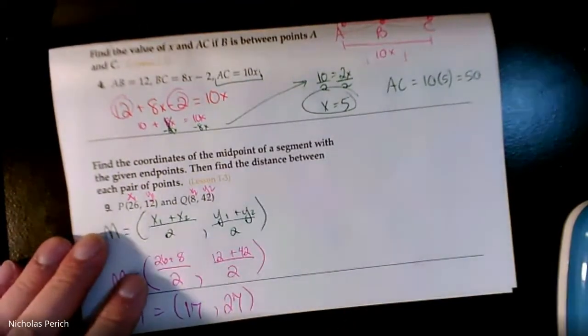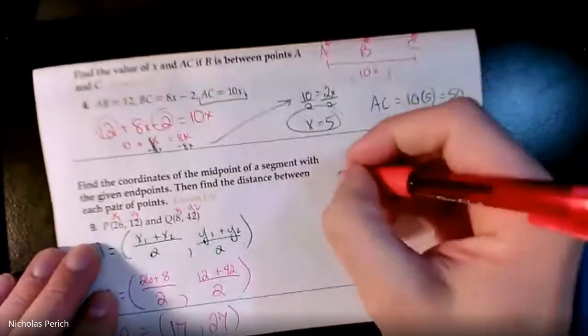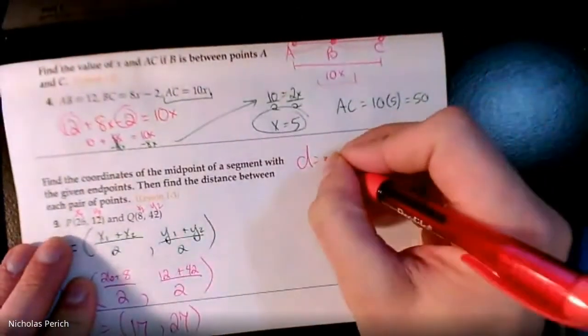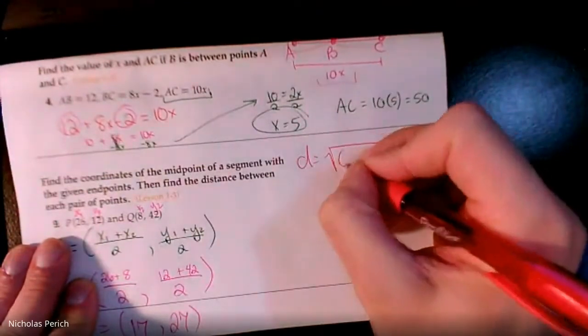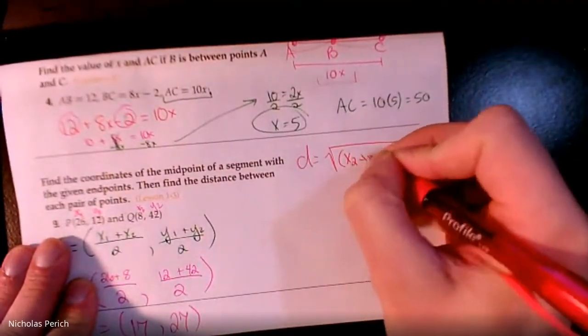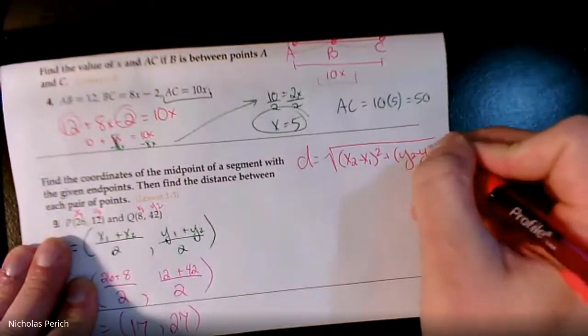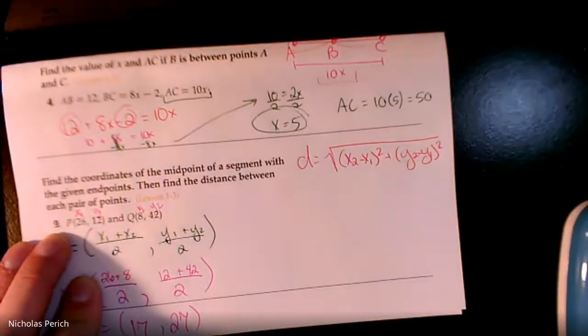Speaking of fun, the distance formula is next. The distance formula is the nightmare of nightmares as far as formulas are concerned, but it's not the end of the world. X sub 2 minus X sub 1 squared plus Y sub 2 minus Y sub 1 squared, using the same points.